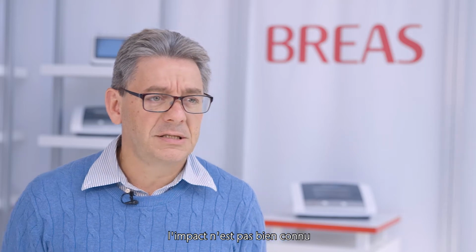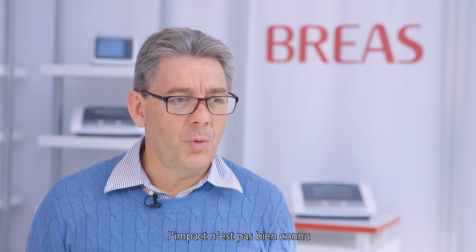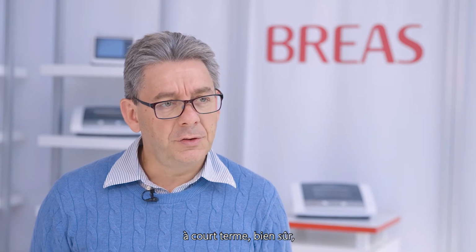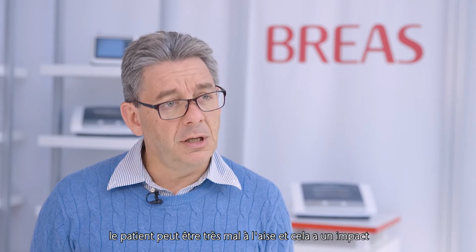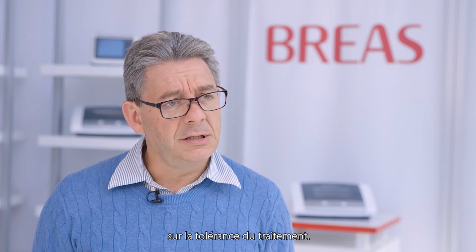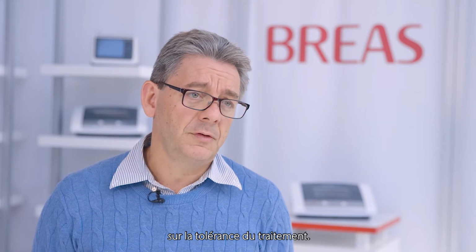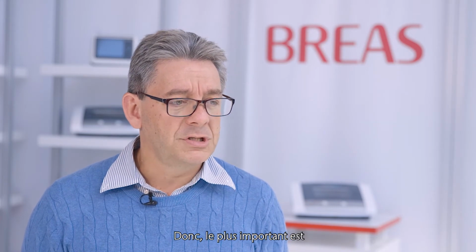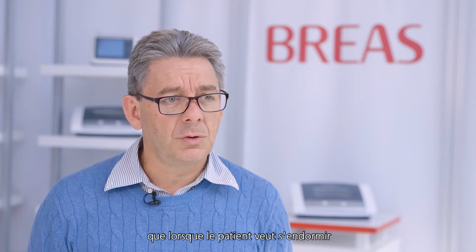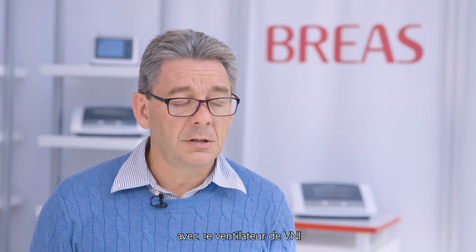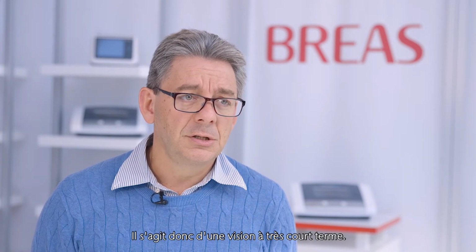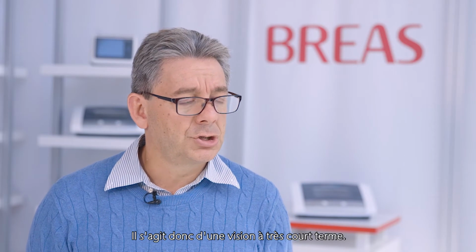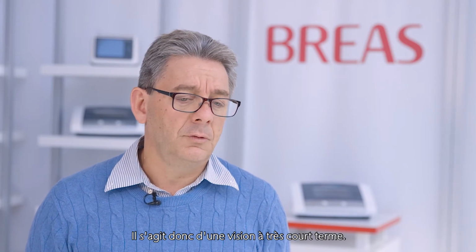Well, the impact is not well understood. On the short term, of course, if we have a lot of asynchrony, the patient can be very uncomfortable, and then it impacts the tolerance of the treatment. So the most important is that when the patient wants to fall asleep with his NIV ventilator, it's comfortable. If it's not comfortable, the patient will not tolerate it. So this is a very short-term view.